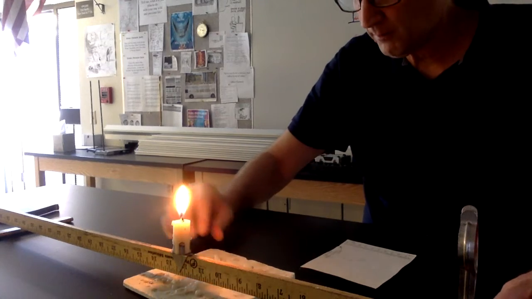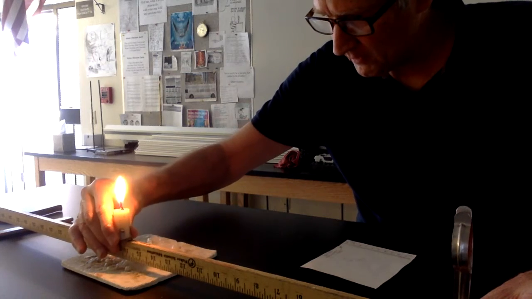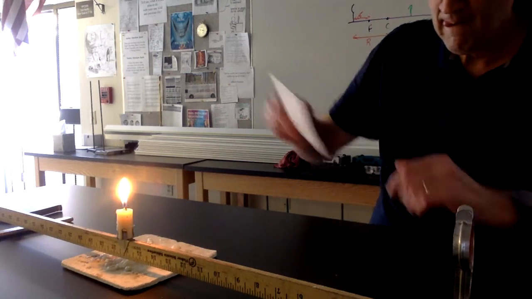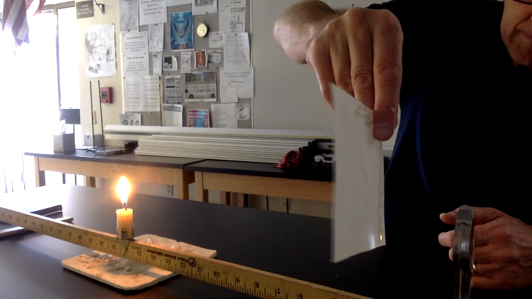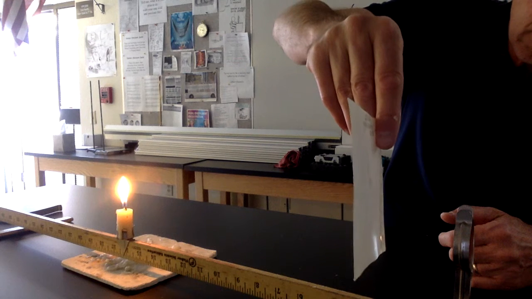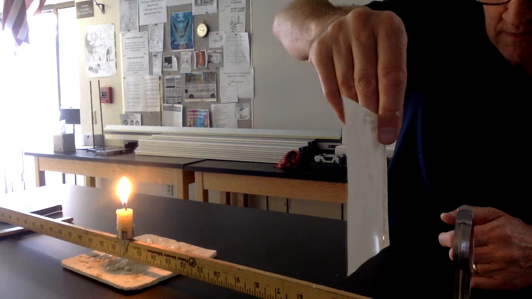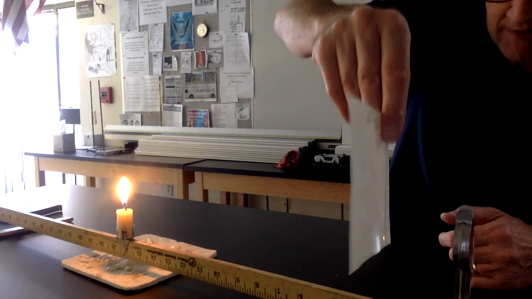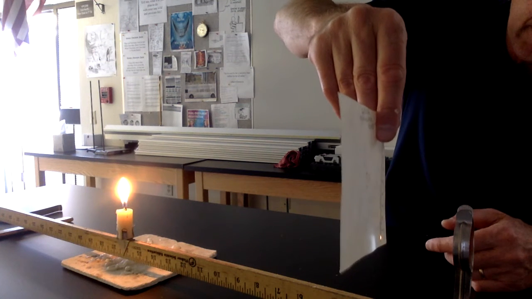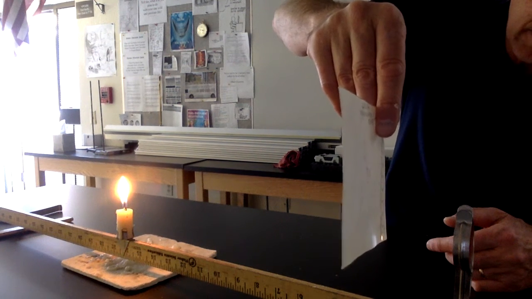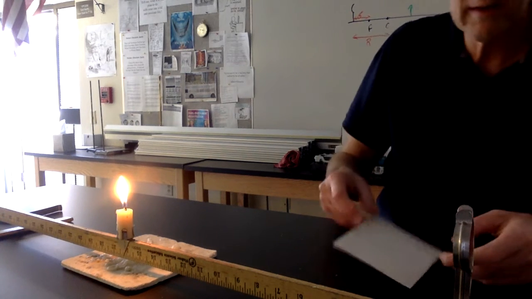I'm going to do one more data point. So this is at 40 centimeters. About right there. That's just over 5 centimeters, maybe 5.5 centimeters. And the image distance is about 5.5 centimeters. And oh gosh, it's less than half a centimeter, about 0.3 of a centimeter, the height.